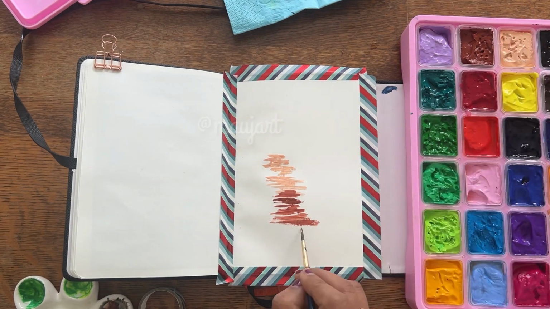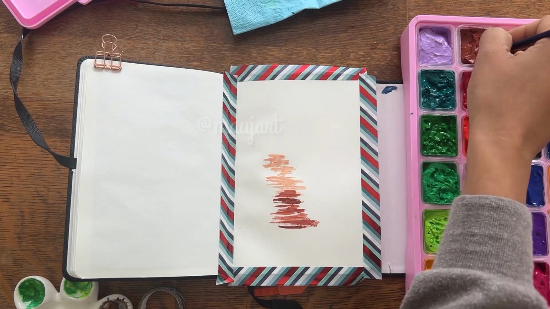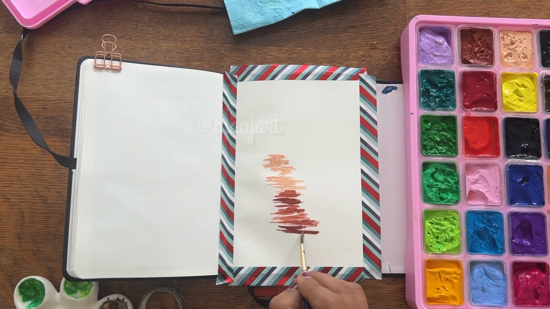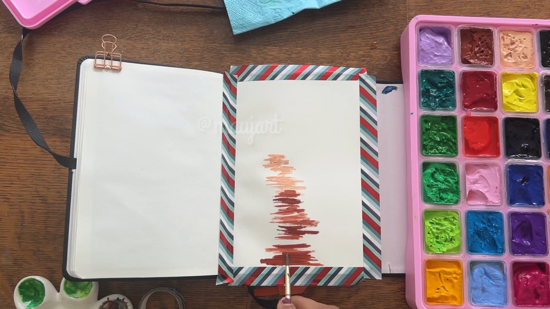I am using two colors here. I am using the color nude and ochre. So I will start with the light color, which is the nude, and then as I move towards the end, towards the down, I would use the dark color, which is ochre here. I am not using any other medium like water to dilute the color, so that I can play around the lightness and the darkness of how it looks.